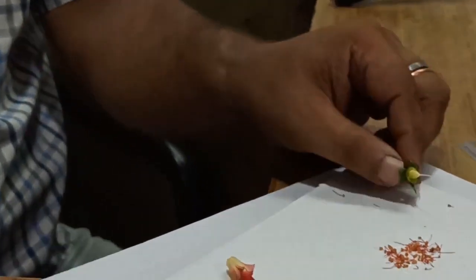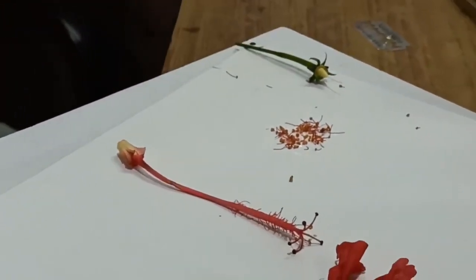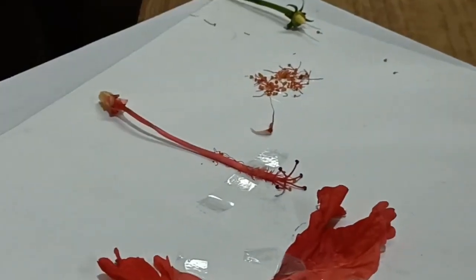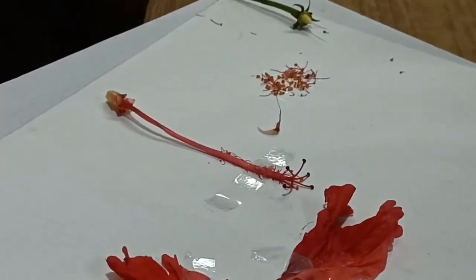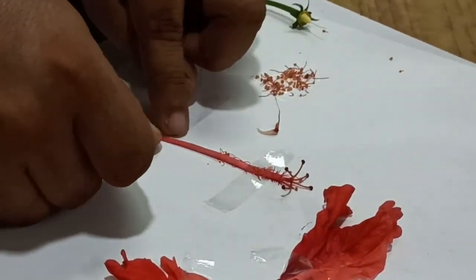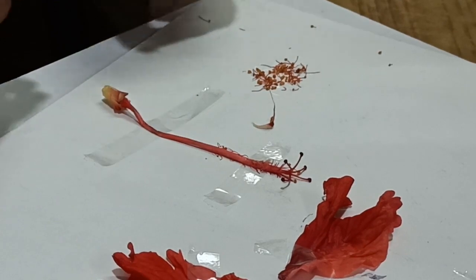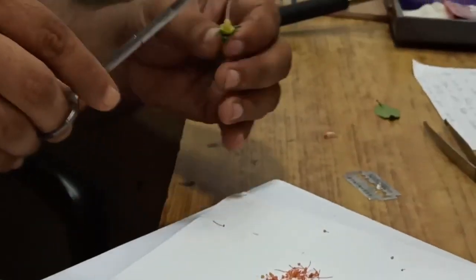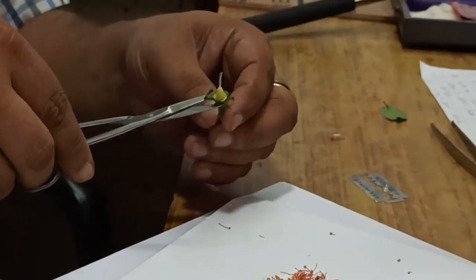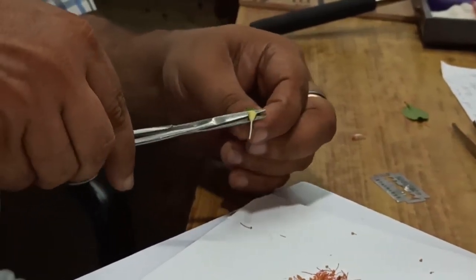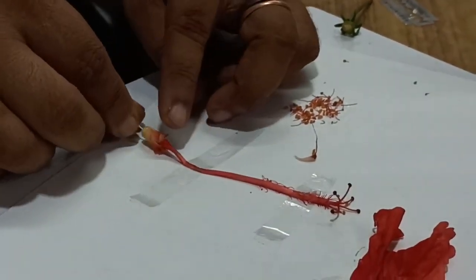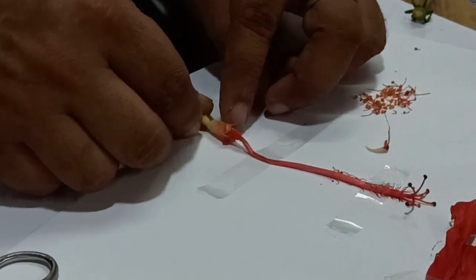So let me paste it. I am attaching it here because it is a part of gynoecium.